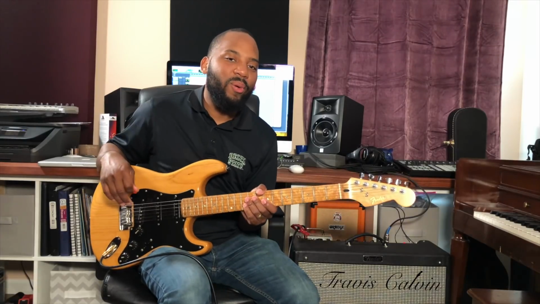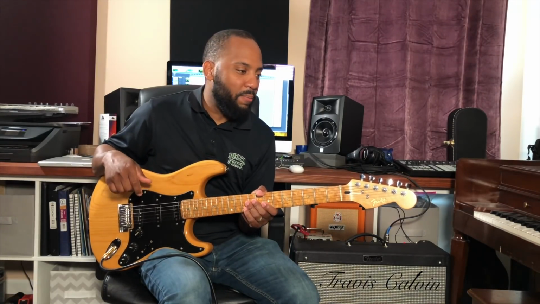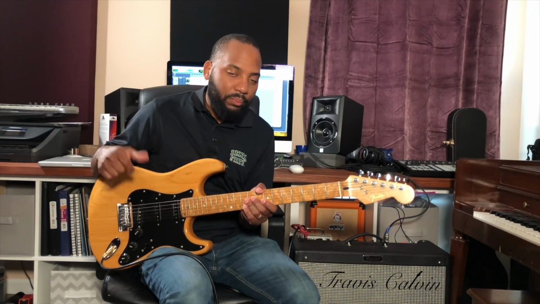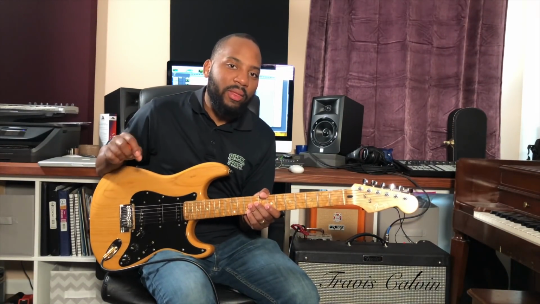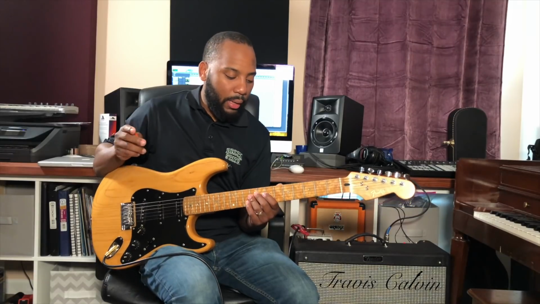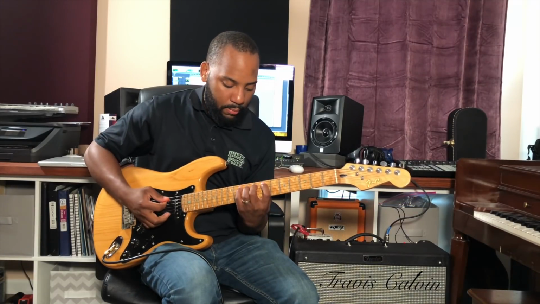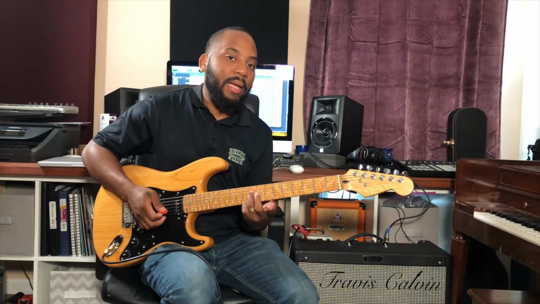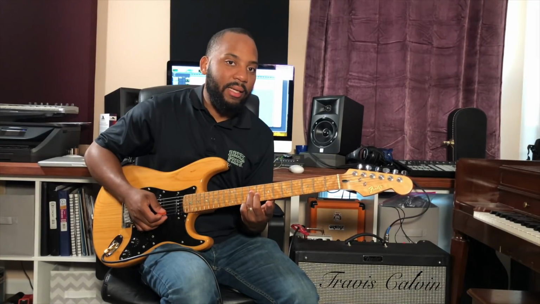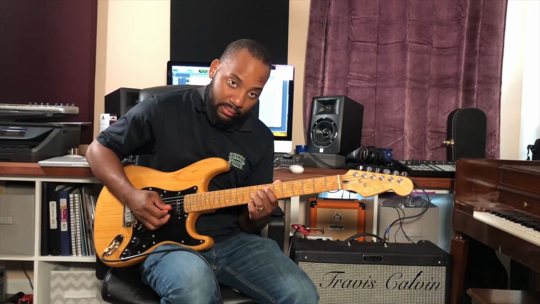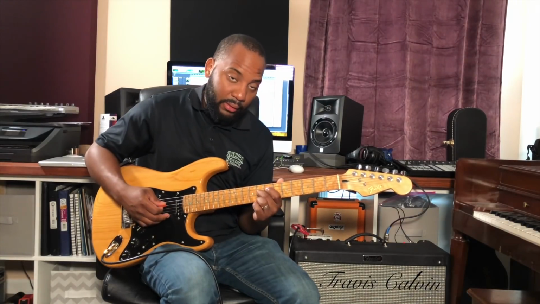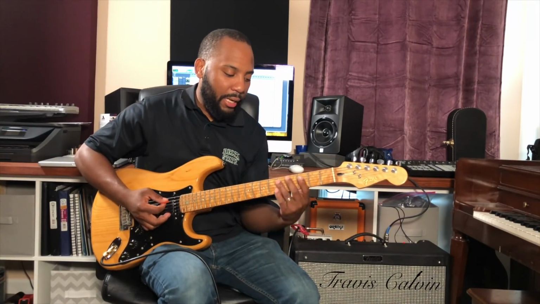All right, so let's say we want to make those bluesier or churchier. We can simply do that by adding the flat 7. What the flat 7 is: if we go up the scale and stop on the 7th note, that's the B in the key of C, we'll flat that and we'll get a B flat. So let's go back to that first C shape.